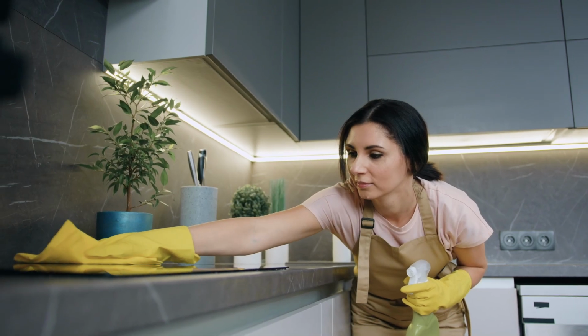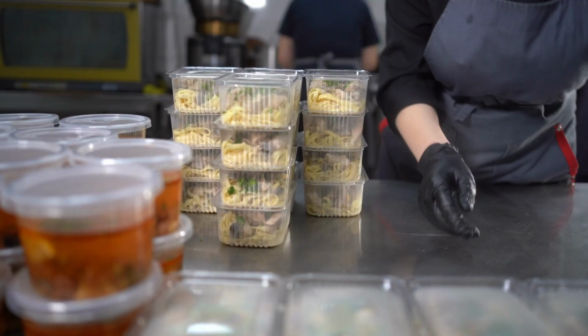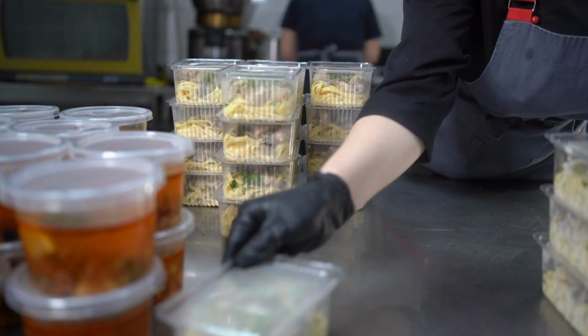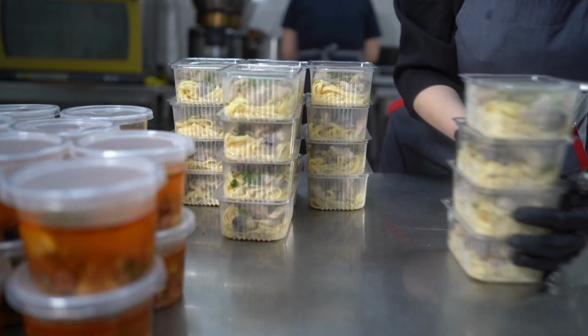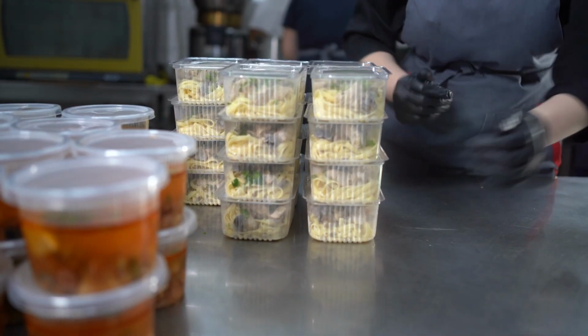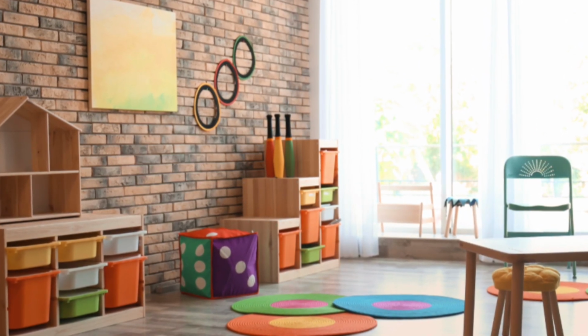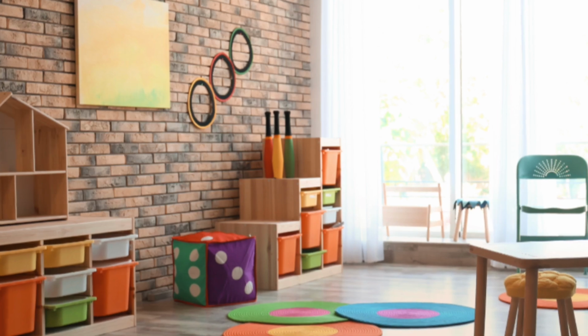This is an ideal type of cleaning for places where food is prepared or where children are playing. And even though it's an important step for these everyday situations, it may not be sufficient in places where there's a higher risk of illness, such as hospitals or during an outbreak of an illness.